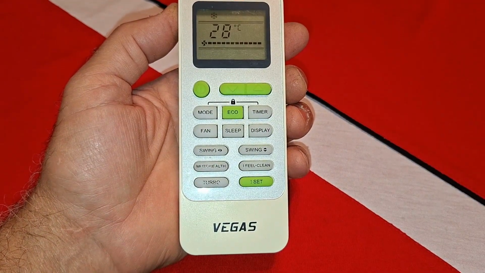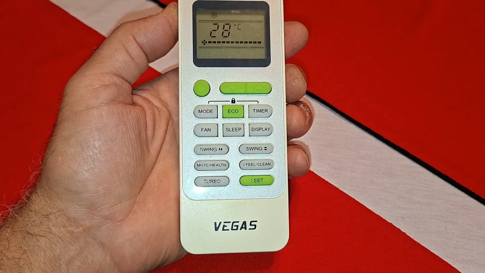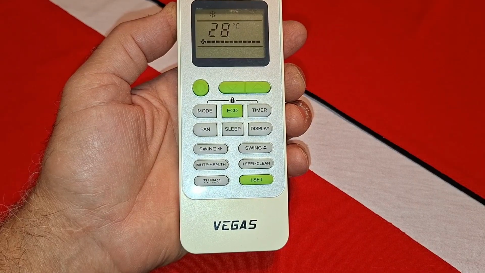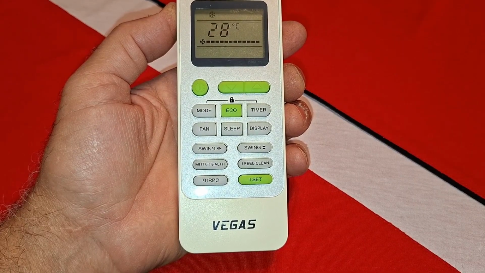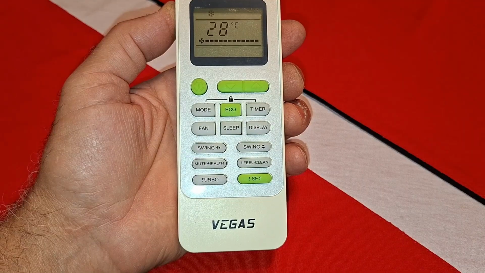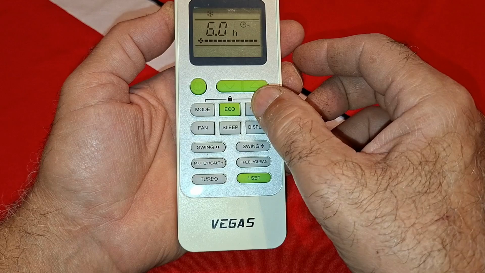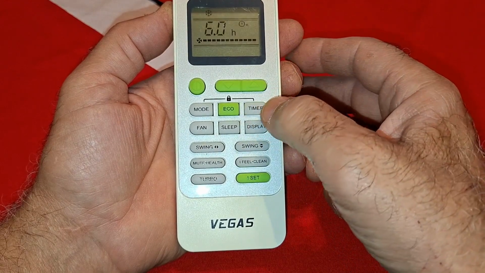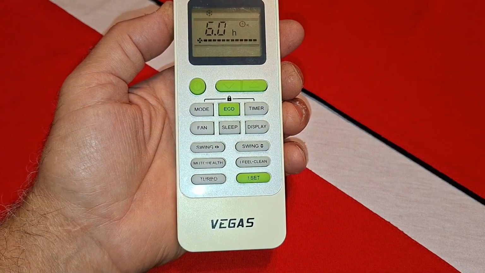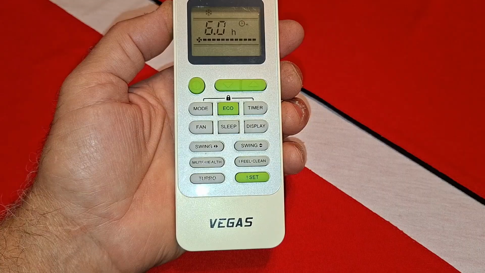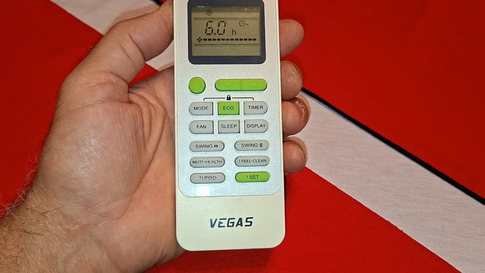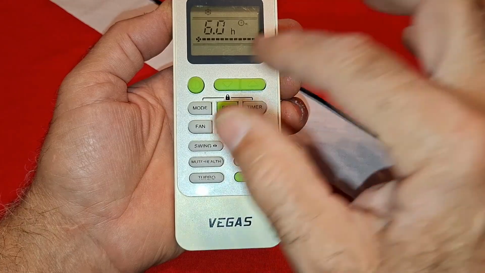Or if we want the air conditioner to turn off after 6 hours while it is running, then we press the timer button once and press the timer button again to confirm the setting. Our air conditioner will turn off after 6 hours of operation. To exit this mode, it is enough to press the on-off button.